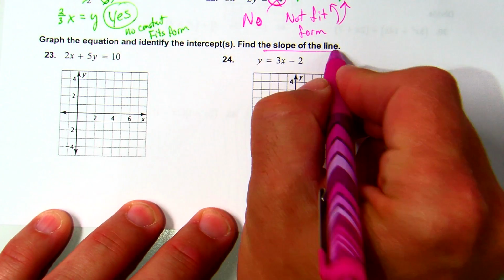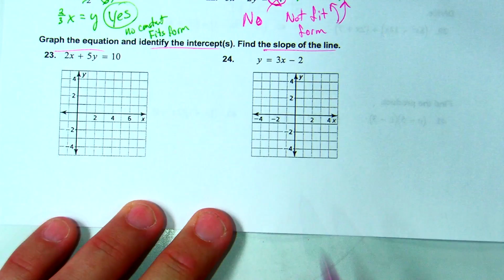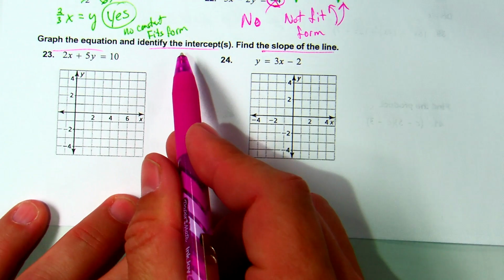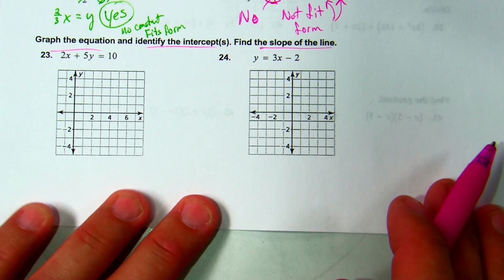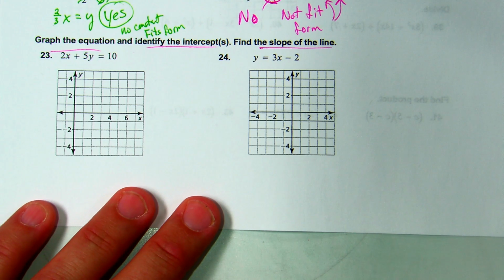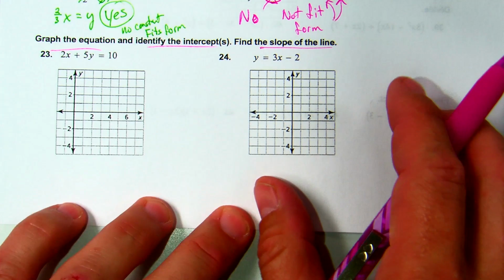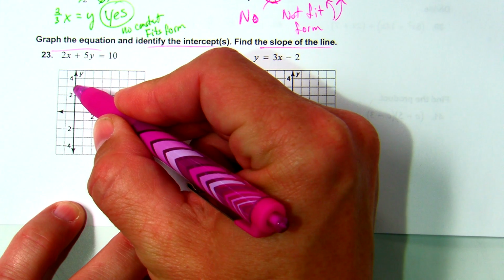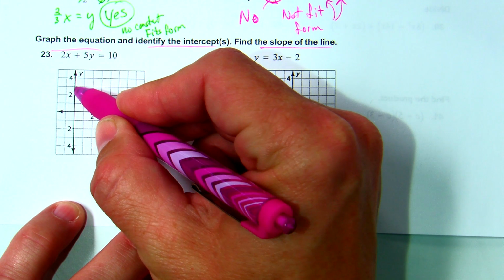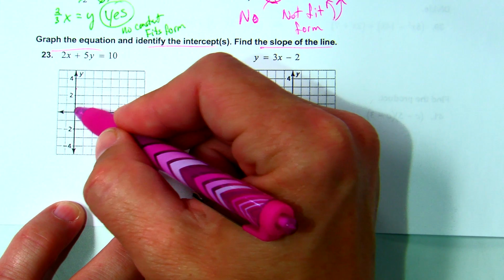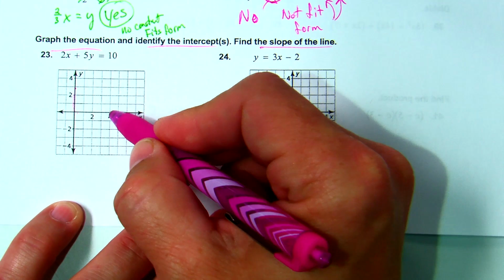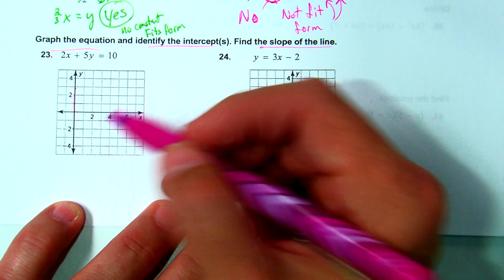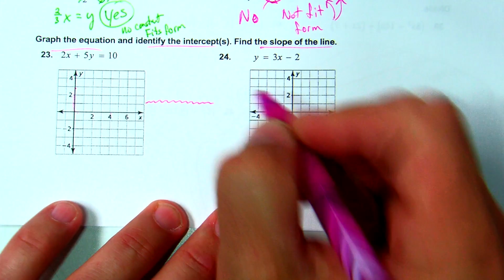Okay, so we're going to find the slope. We're going to graph it, identify the intercepts, and find the slope of the line. Well, finding the intercepts is going to be the key to graphing this real quick, in my opinion, because if I'm trying to find intercepts, I'm looking for the y-intercept. That means x is going to equal what? 0, right? X is 0 whenever we cross the y-axis. And if I'm looking for the x-intercept, what's the y value going to be? 0, right? So let's just draw a little line here.